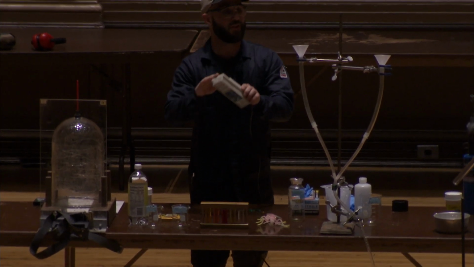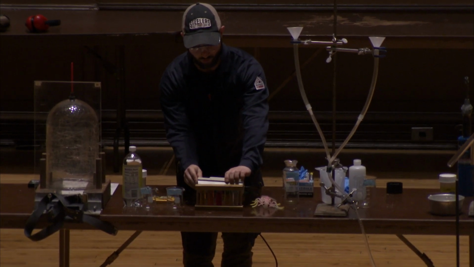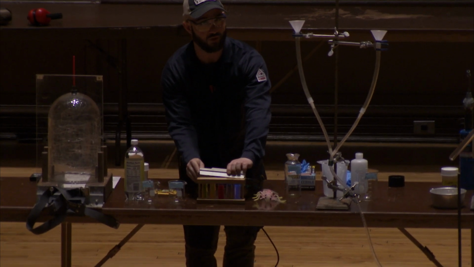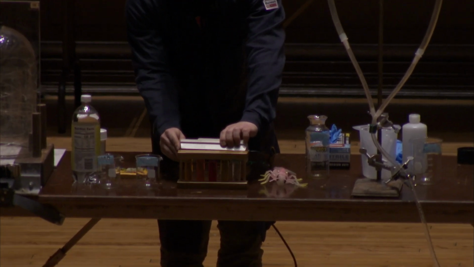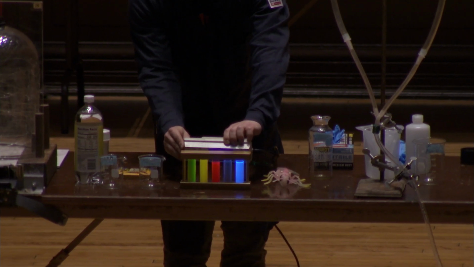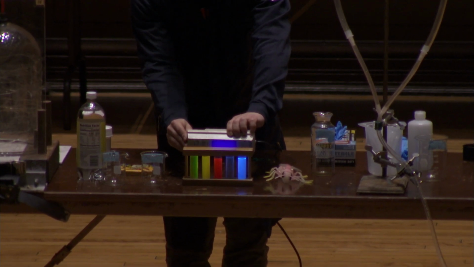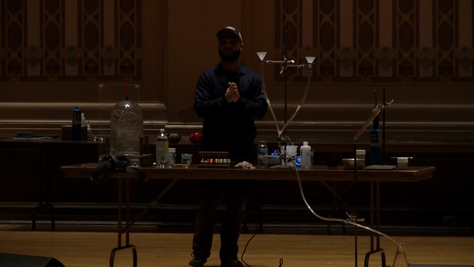I should also mention this lamp has two different wavelengths. The first one I'm using is shortwave, which is 254 nanometers. I'm going to switch now to long wave, which is 365. And we notice that it glows much brighter under that long wave as opposed to the short wave.